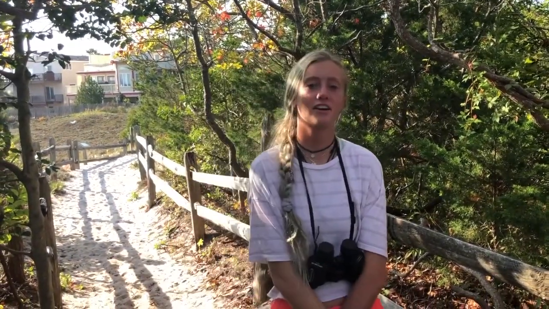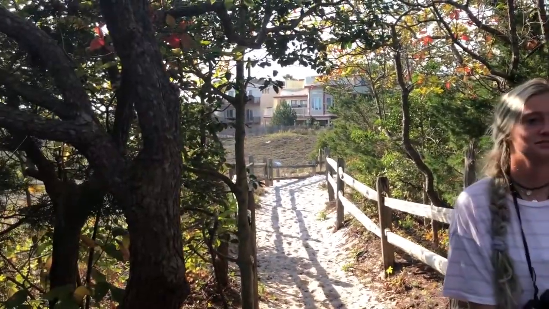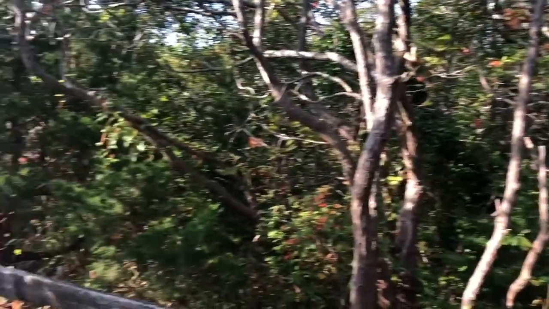Another fascinating part of the Barnegat Lighthouse ecosystem is the maritime forest. Before the barrier islands off the NJ coast were developed with homes and businesses, the landscape looked a lot like this. Nowadays, we only have small trails and small areas of protected maritime forest to enjoy.